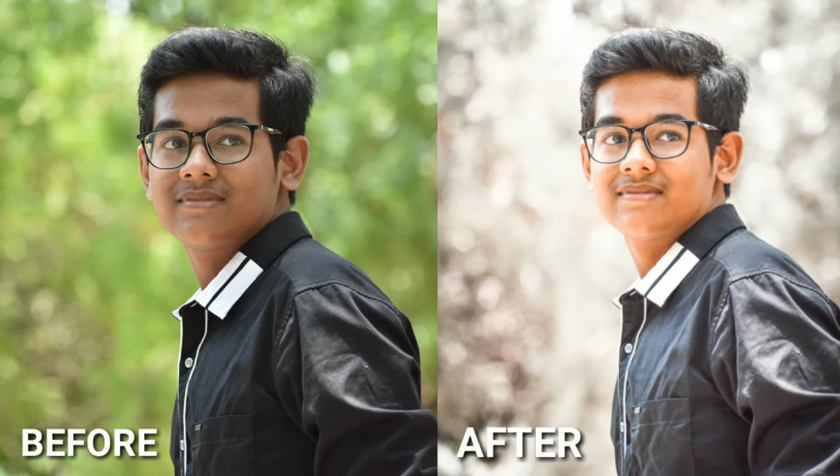Hey, what's up guys? So today in this video I'm going to show you how to edit your photo in Lightroom. As you can see on the screen, these are the two photos. Here you can see the photo before and the photo after. I'll show you how to edit your photo as Moody Brown.